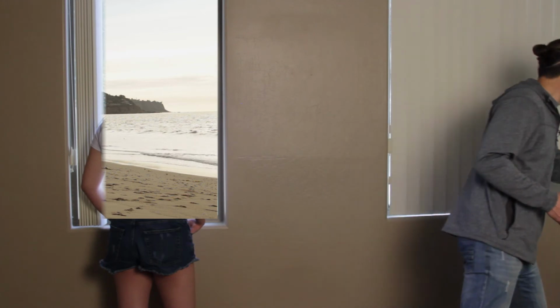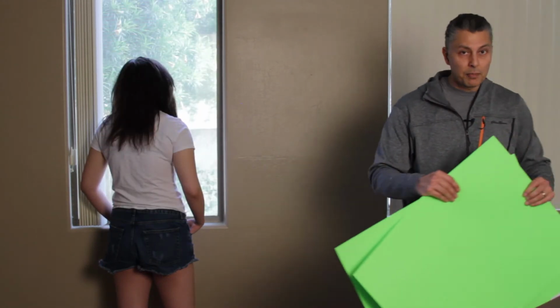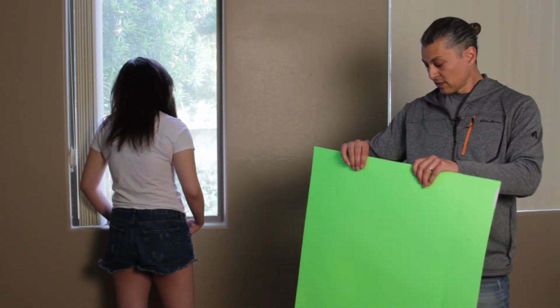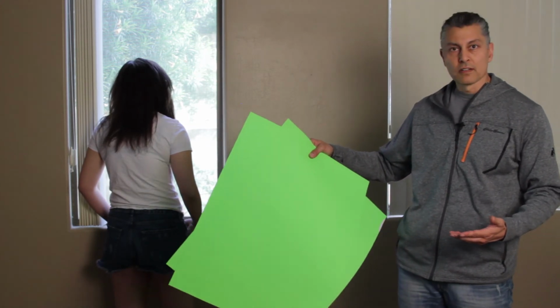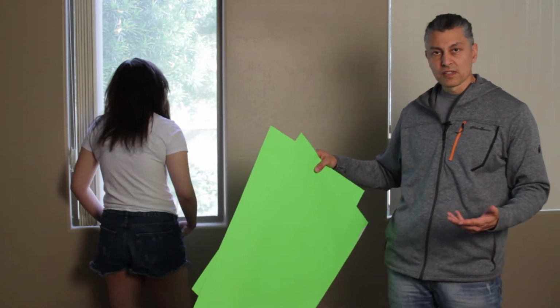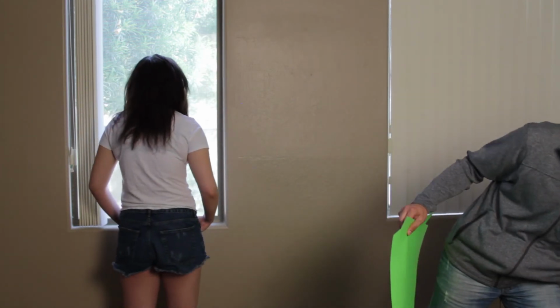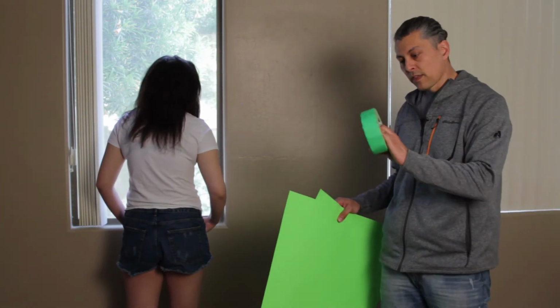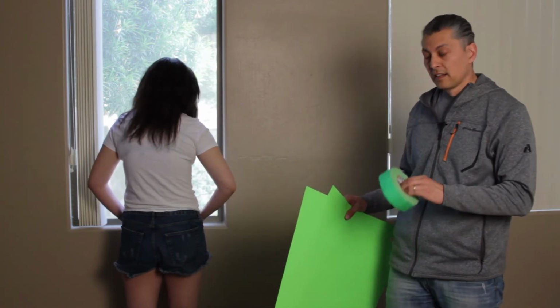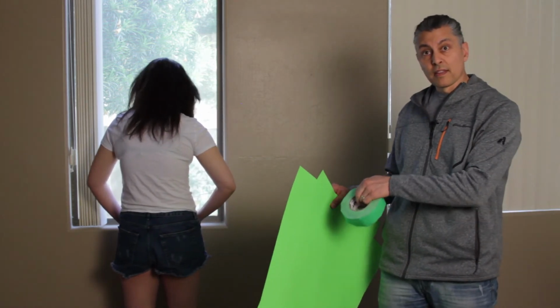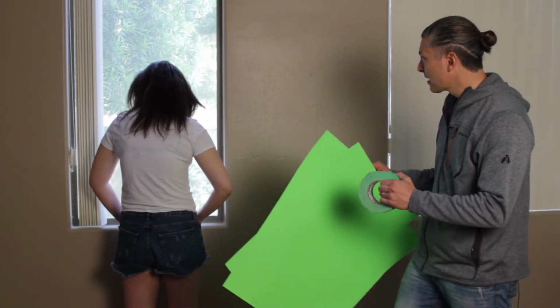So what we have here is a couple of green cards. Now these didn't even come from the film store. This is just a poster stock from Walmart or Target. I think they were around $2.50 a piece. And we're gonna tape it up to the window with some green gaffer's tape. This did come from the film store and cost quite a bit more than that. But let's do that and take a look at it.